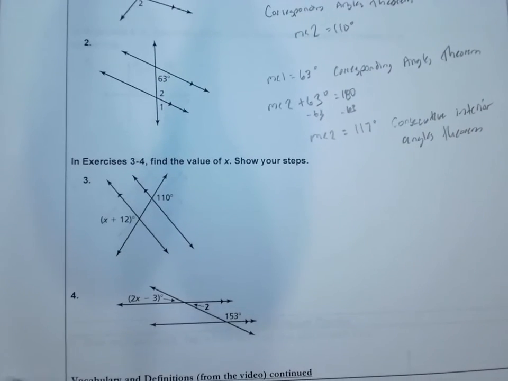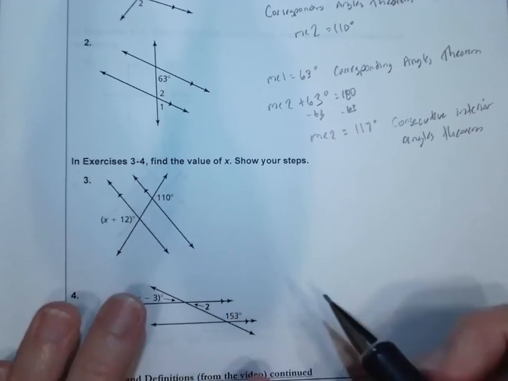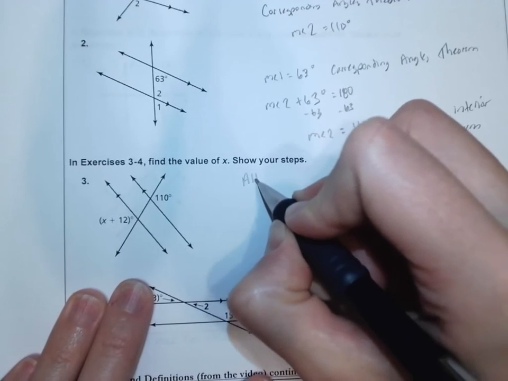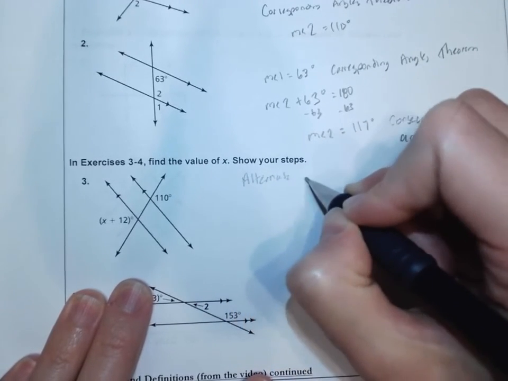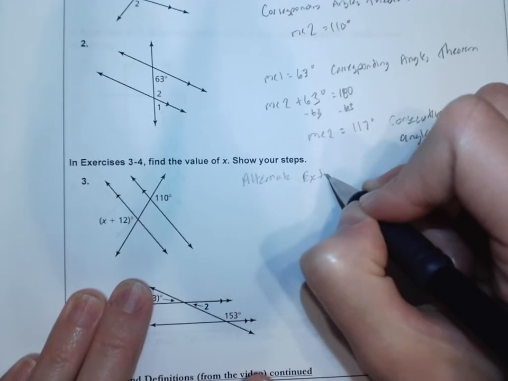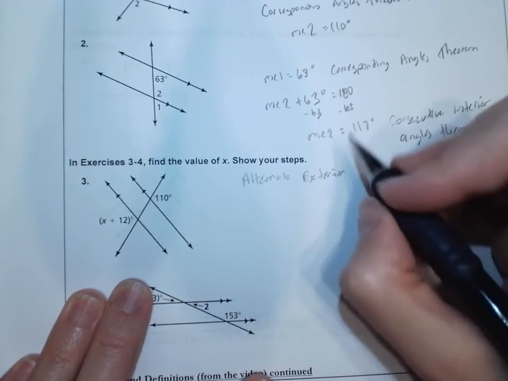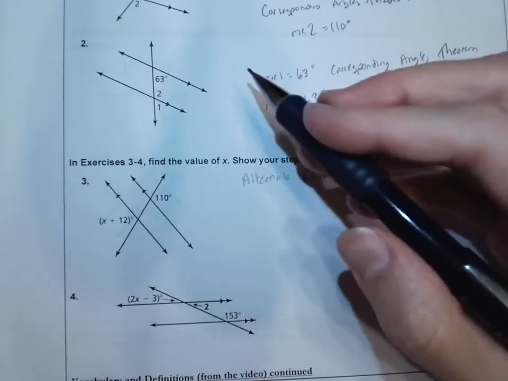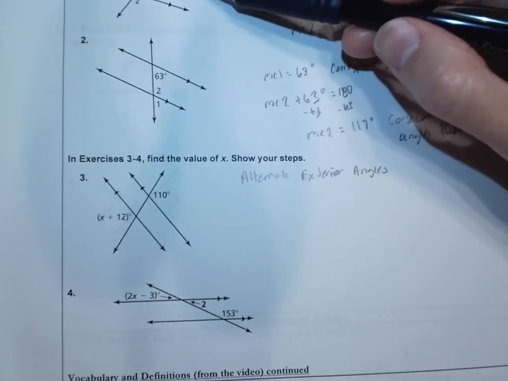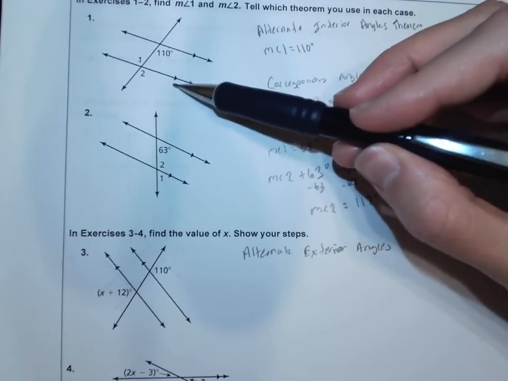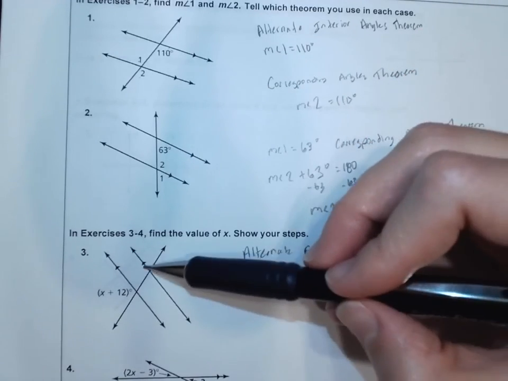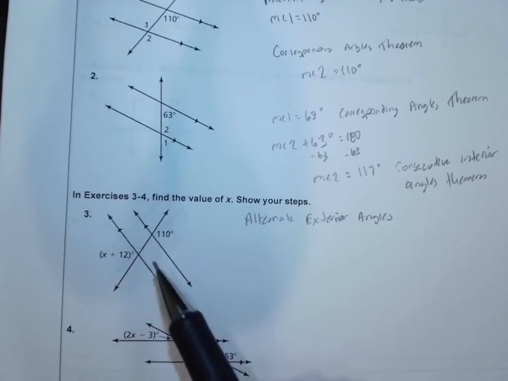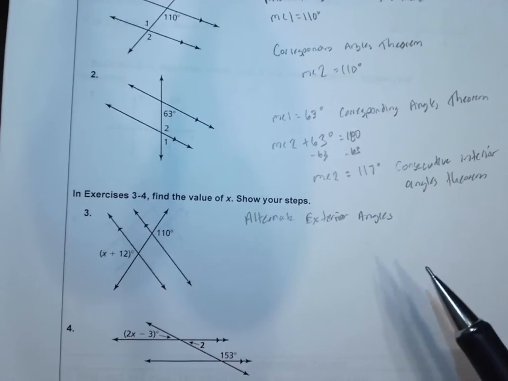In the next example, these two angles are alternate exterior angles. I should have mentioned this up above, but these theorems only apply if we have parallel lines. So notice up here we have parallel lines, here we have parallel lines, here we have parallel lines, and in our last example we also have parallel lines. So because these are all parallel lines, these theorems apply.